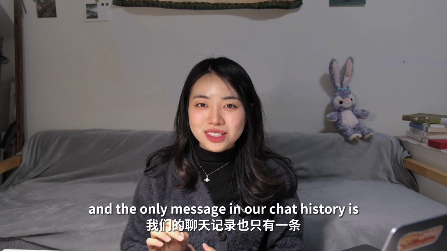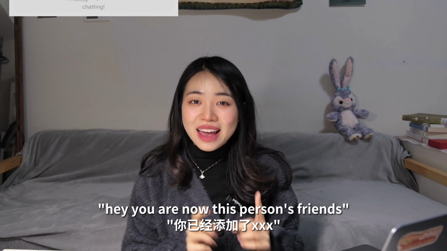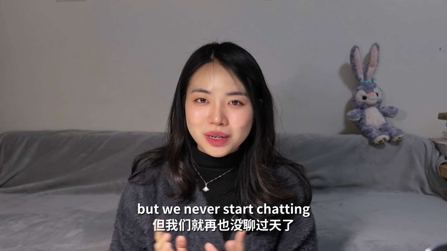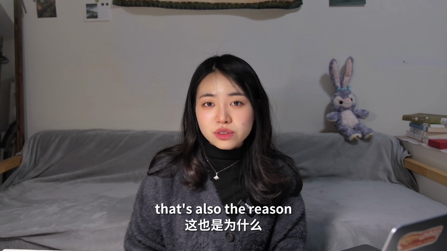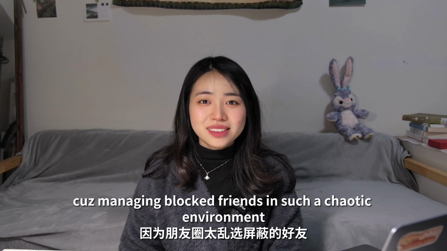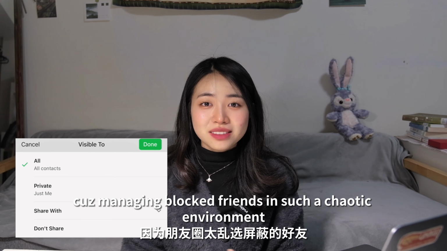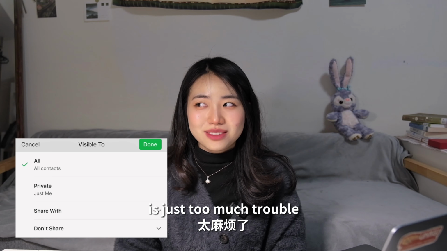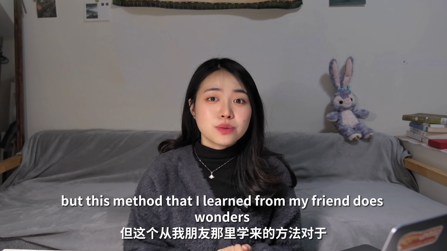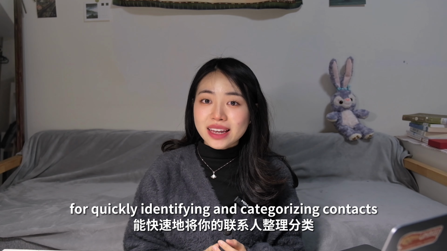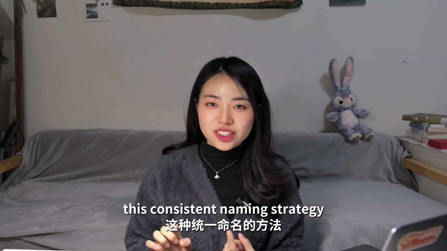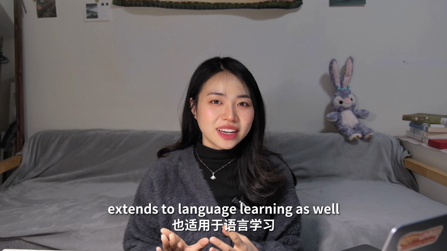And the only message in our chat history is, "Hey, you're now this person's friend. Start chatting." But we never start chatting. That's also the reason why I really paused on WeChat moments, because managing block friends in such a chaotic environment is just too much trouble. But this method that I learned from my friend does wonders for quickly identifying and categorizing contacts. This consistent naming strategy extends to language learning as well.